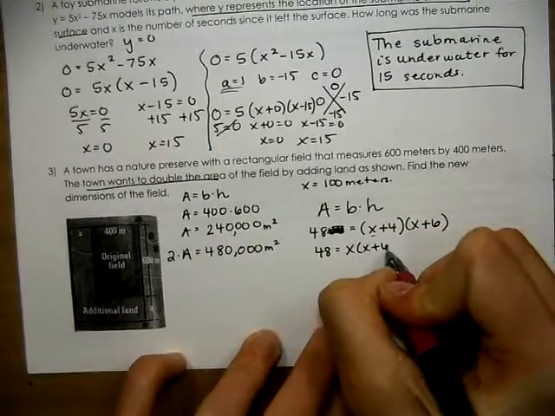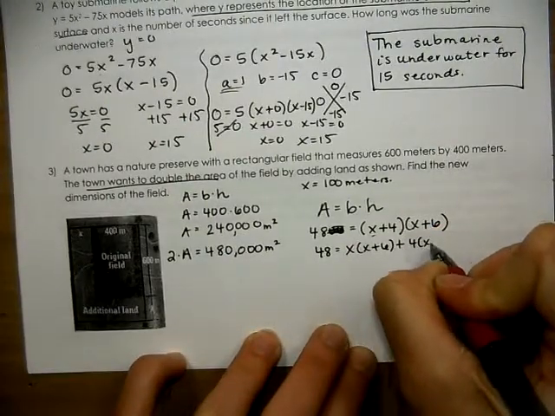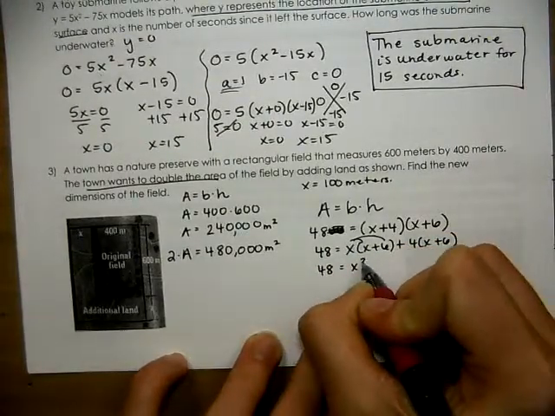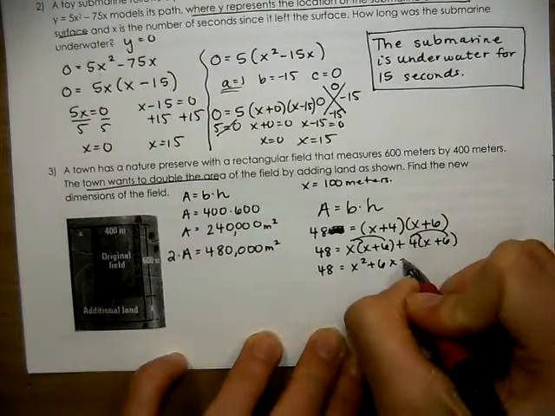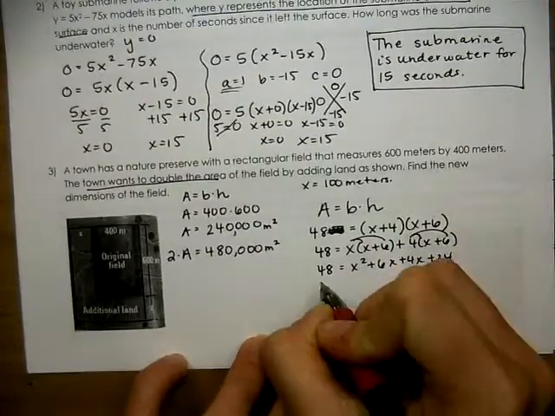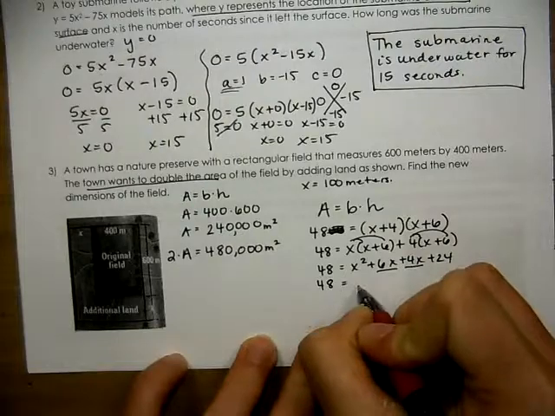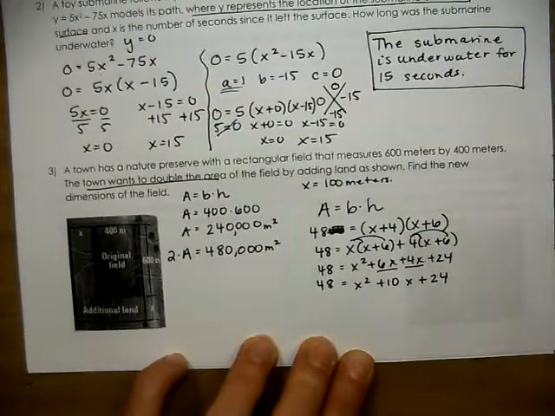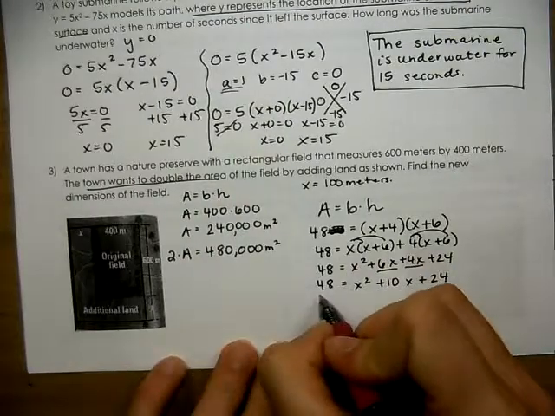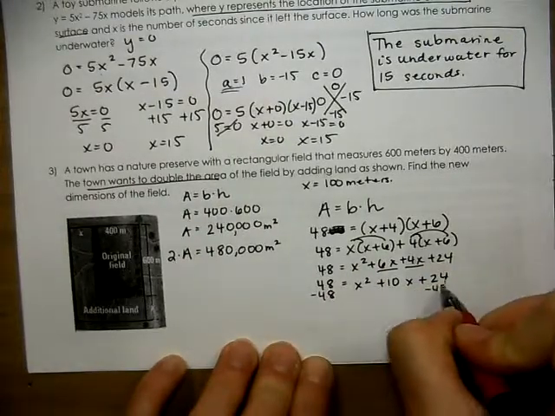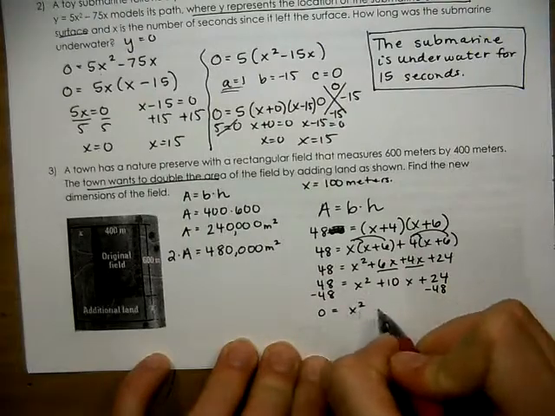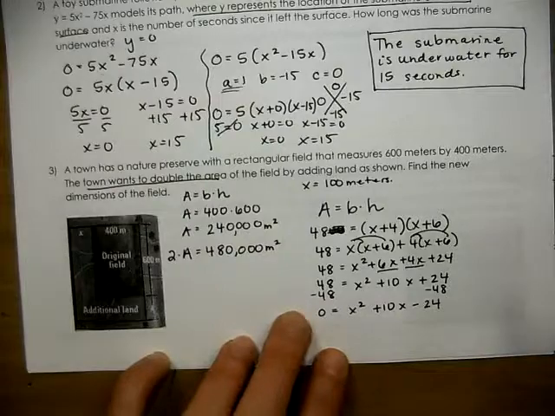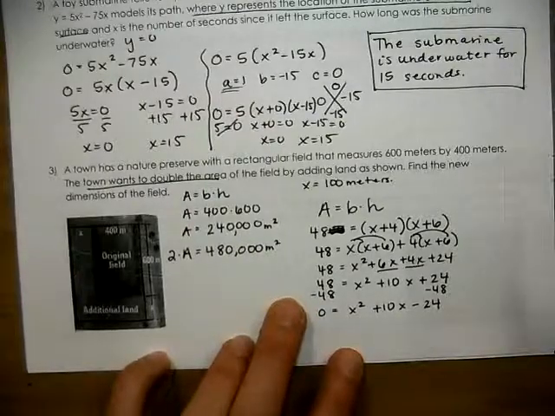So that's x times x plus 6 plus 4 times x plus 6. So that's 48 equals x squared plus 6x, and then 4x plus 24. So now if I combine those like terms, I get x squared plus 10x plus 24. It's not equal to 0 yet, but I can subtract 48 from both sides, and I get 0 equals x squared plus 10x minus 24. Now I can solve this using factoring.